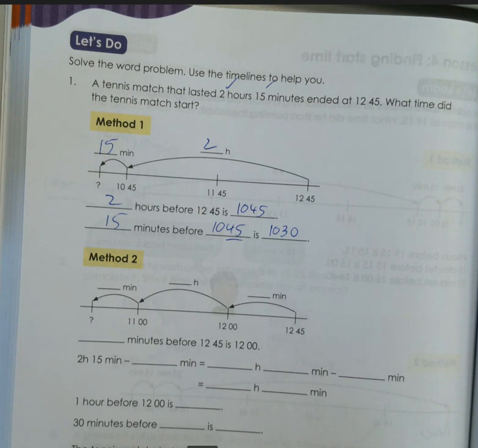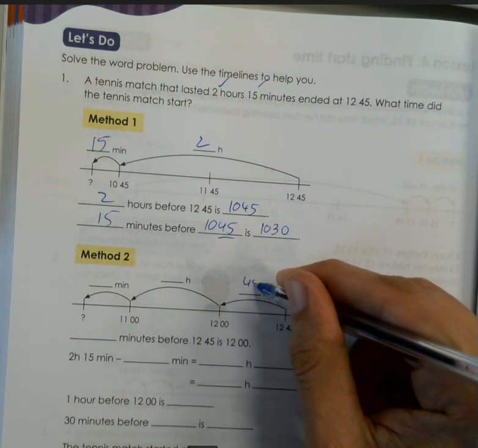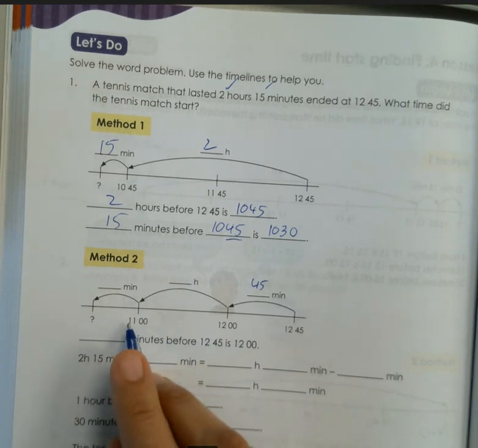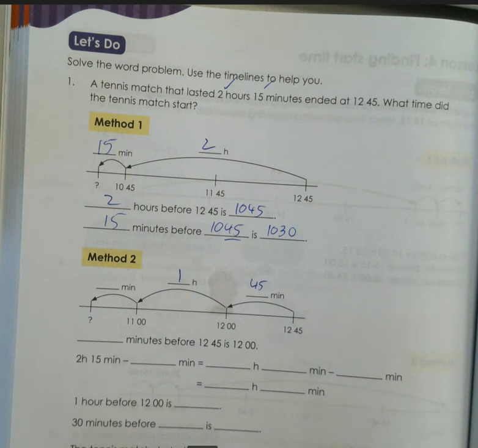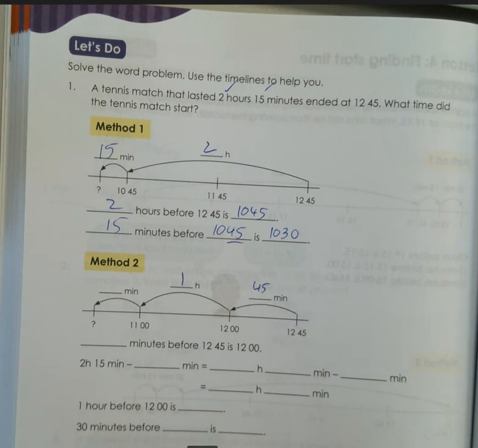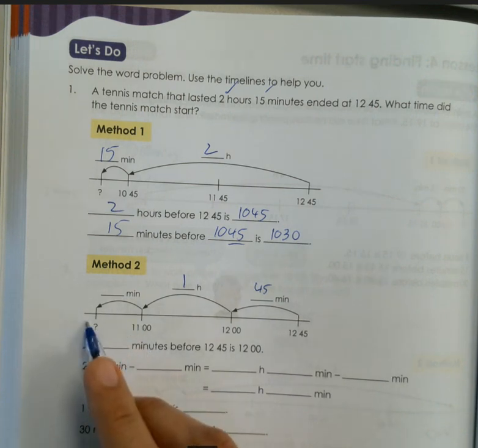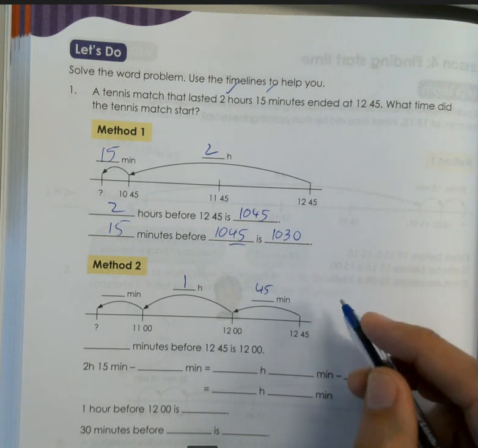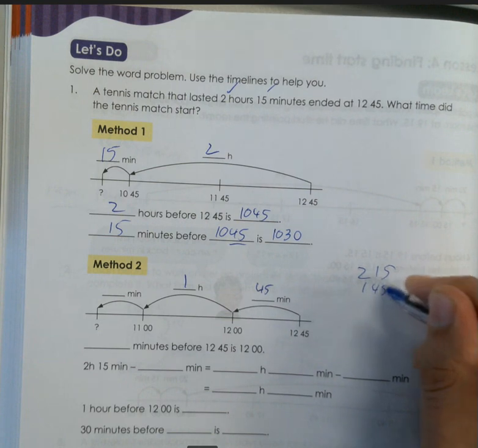For method 2, again, let's see if we can fill some gaps in. 45 and 00. The gap is 45 minutes between those. 12 o'clock and 11 o'clock. How many hours difference between 12 and 11? 1. 12 take 11 equals 1. Next, you've got 11 o'clock and something else. You need to use 2 hours and 15 minutes in total. You've used 1 hour and 45 to get from the difference between them.